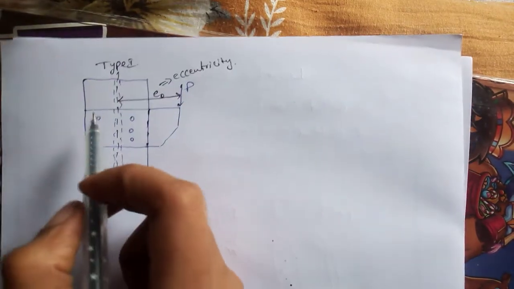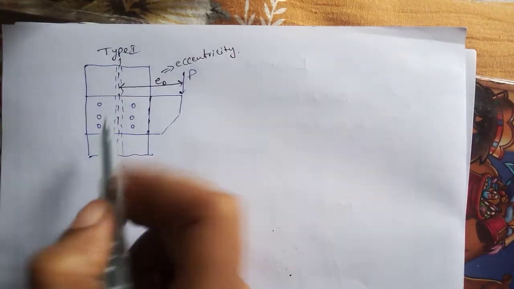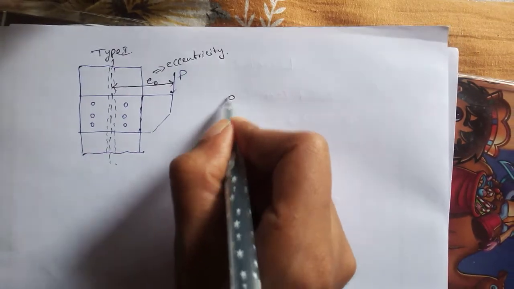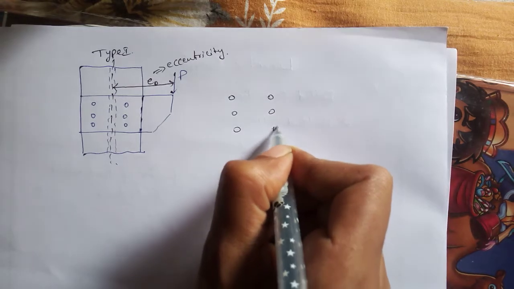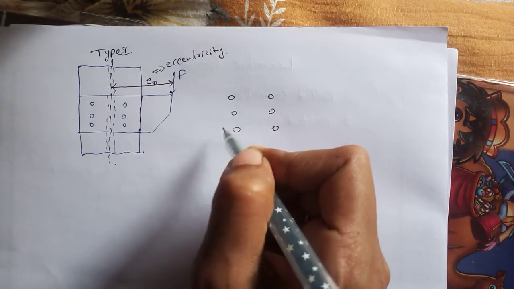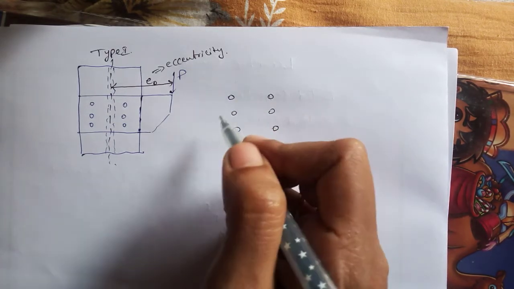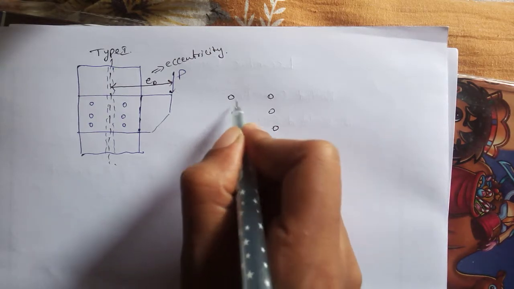Okay, so I am taking these bolt groups out now. All 6 bolts are like this. Now coming to the centroid.